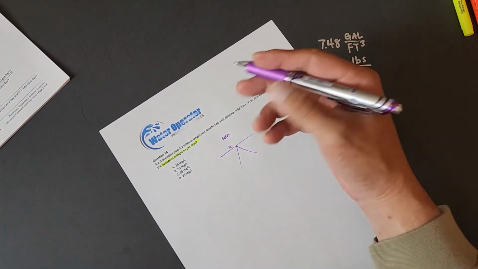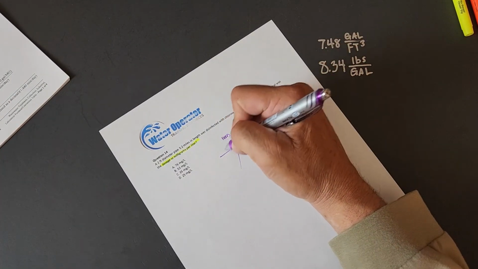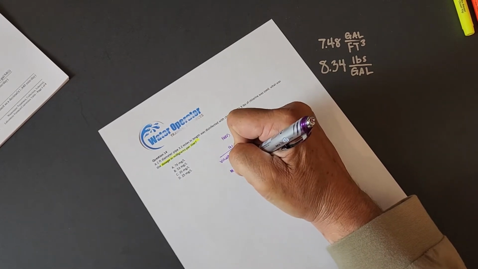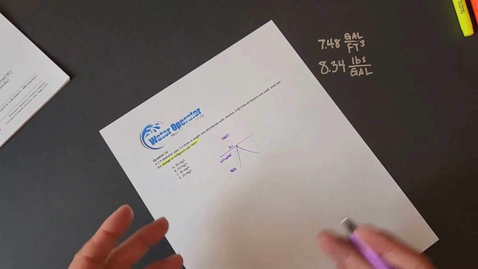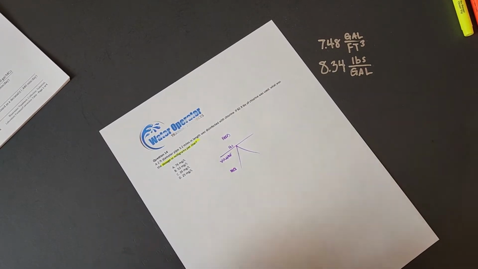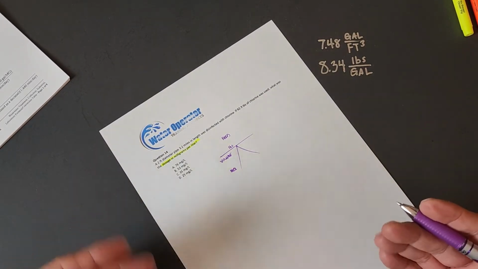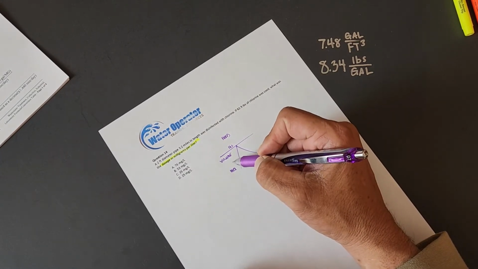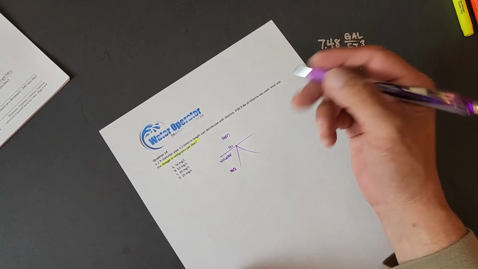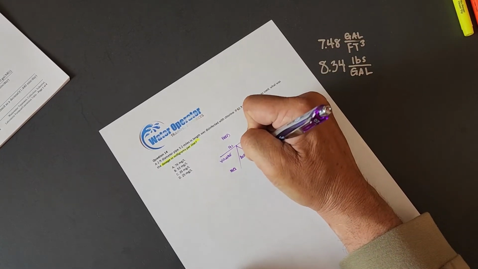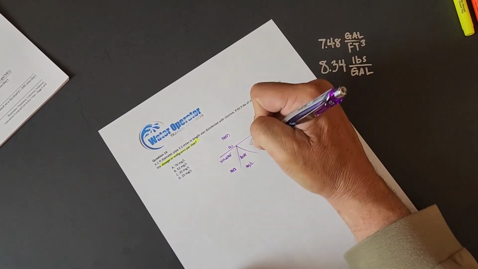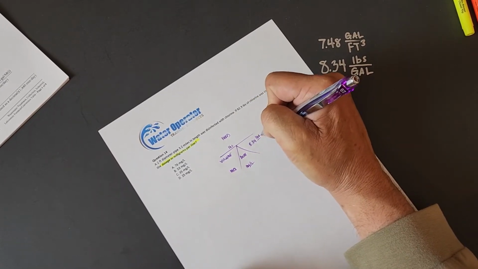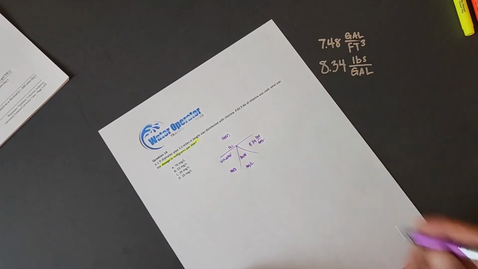So we want feed in pounds. We want volume in million gallons. So this formula is just slightly different than the feed formula that we've been using, because again, we just want the volume of the pipe, but we want it in million gallons. We have dose in milligrams per liter, and then the weight of water, 8.34 pounds per gallon.